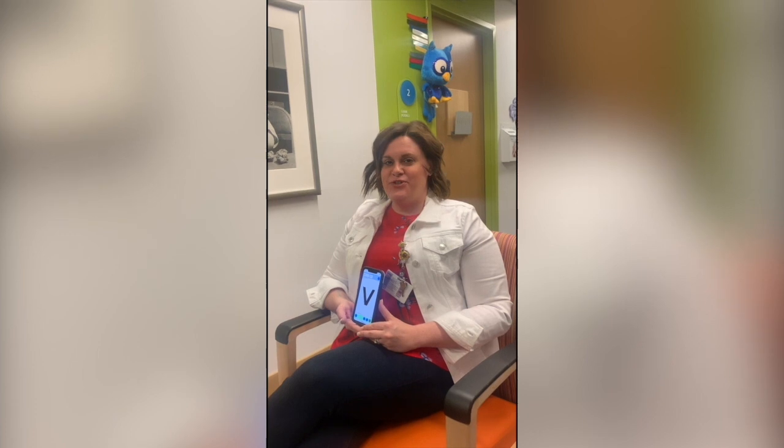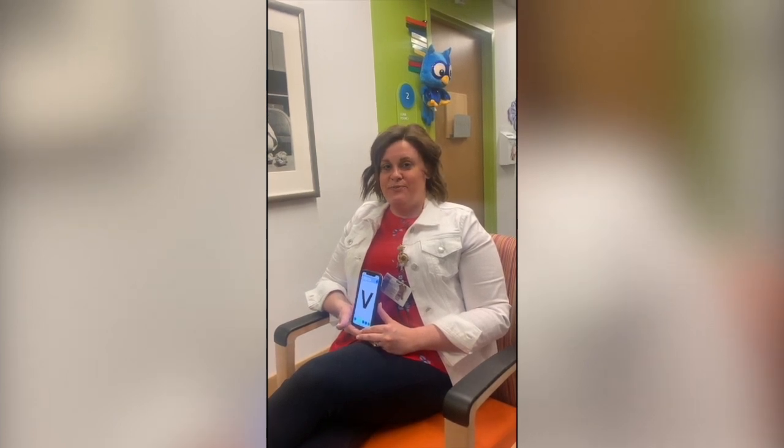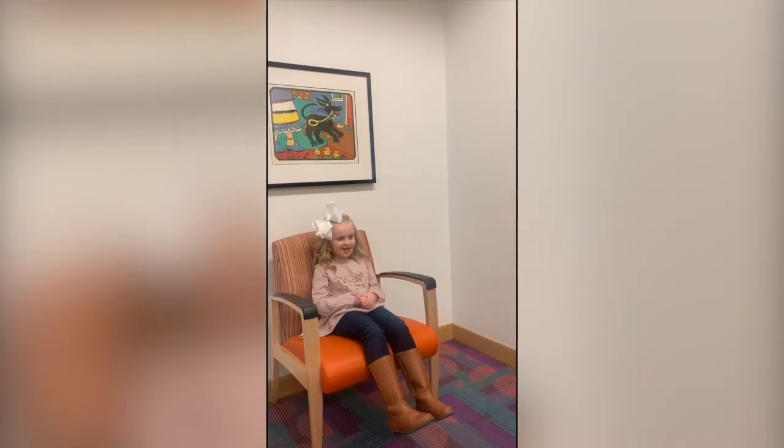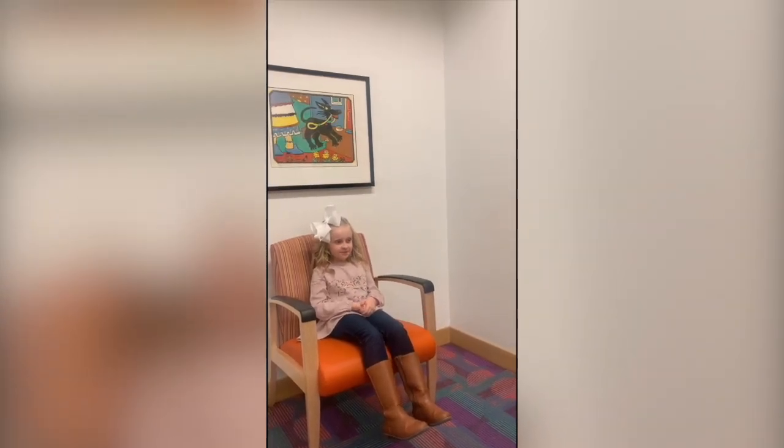When testing your child's visual acuity, you want to be 10 feet back from the child and have your phone at eyesight level.